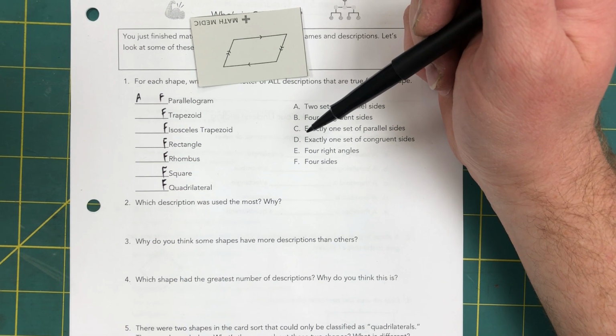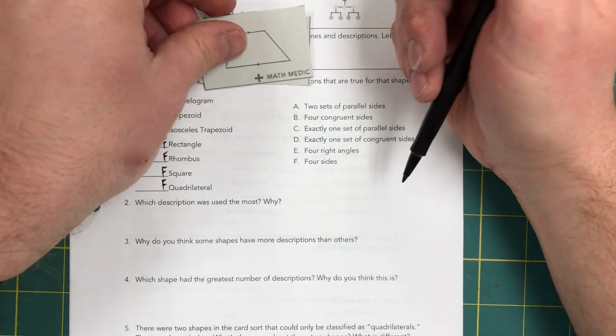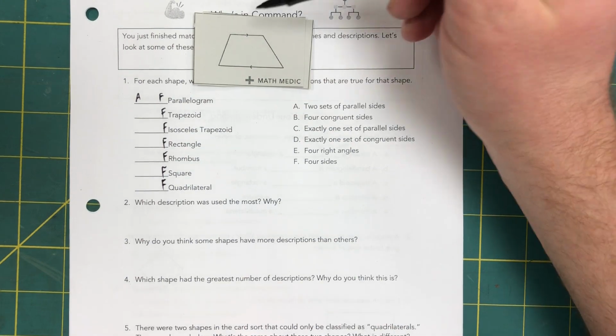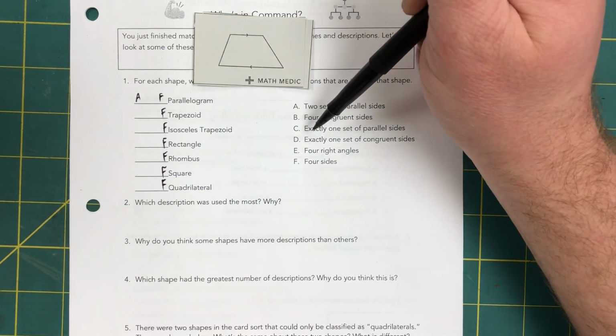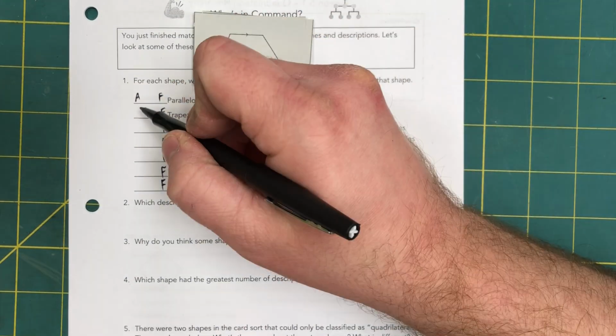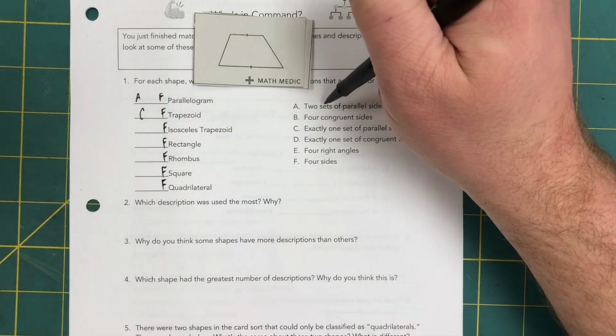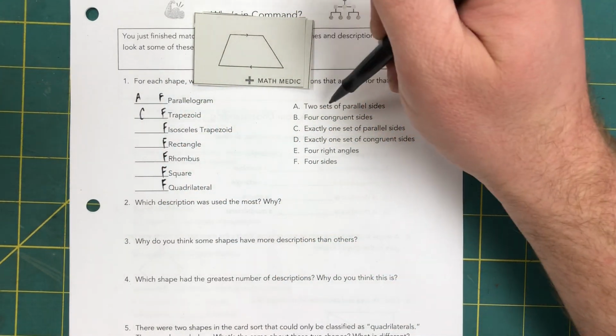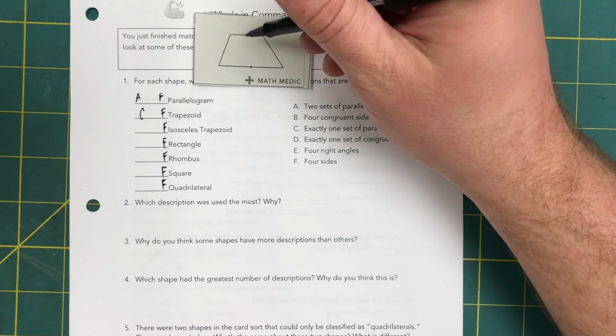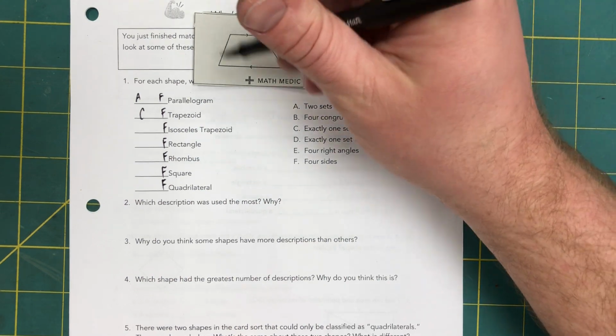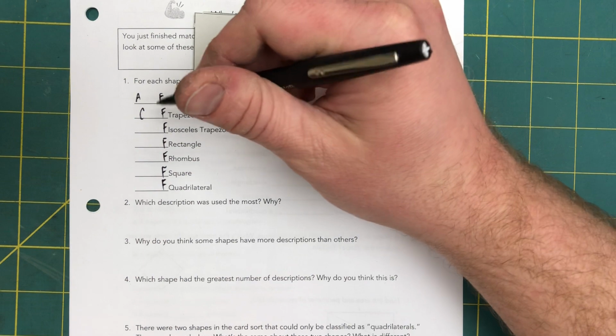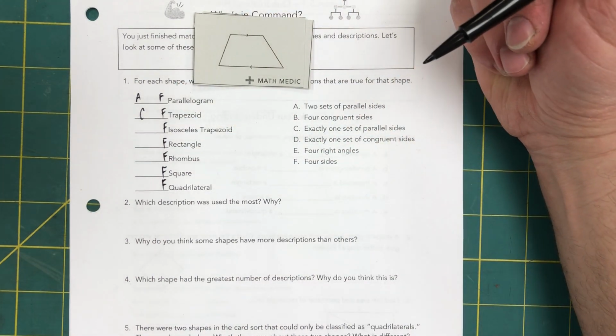There it is. Trapezoid. A trapezoid has one set of parallel sides, so that's C. Two sets? No. Four congruent sides? No. The sides aren't equal, and those are the only two parallels. We don't know if anything's congruent. Four right angles? Nope. Four sides? Yep. So that was just C and F.